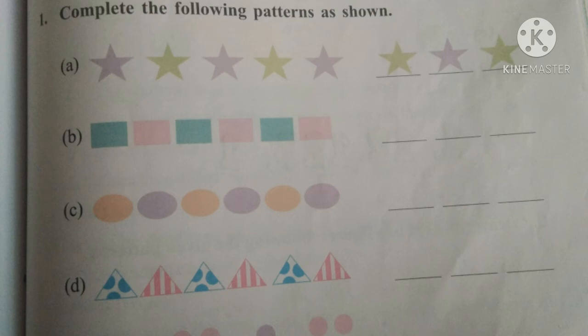Complete the following pattern as shown. Here a few stars are given. A few stars are in green color and a few stars in grey color. One grey star, then one green star. Again grey star and one green star.